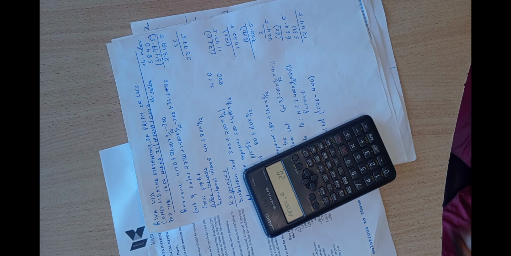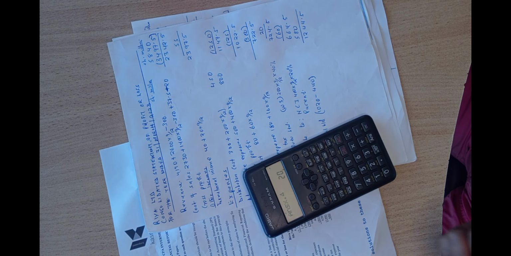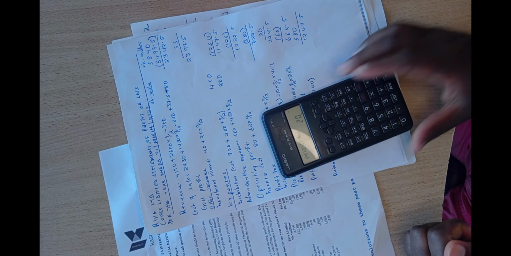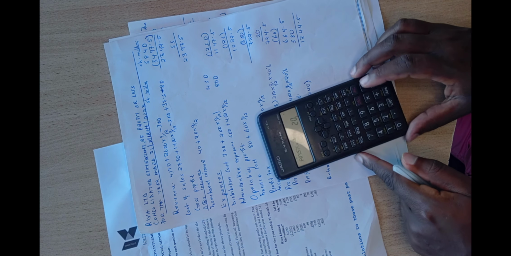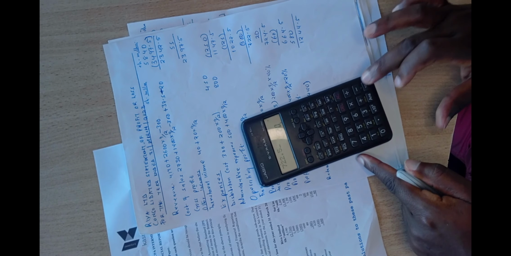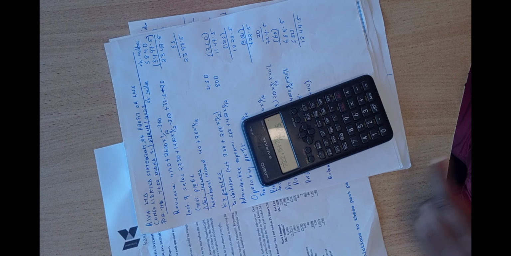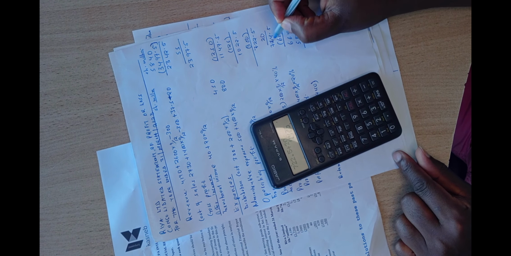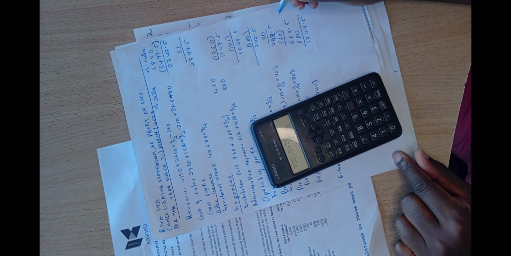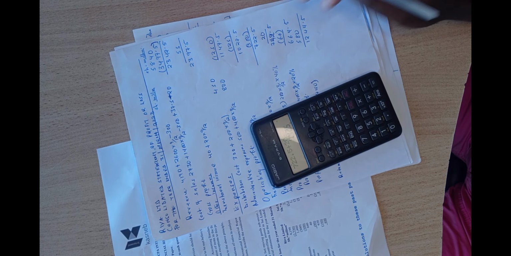I'm getting 20. I'm not getting 2, sorry. I'm getting 20 here. So this changes everything. So 20 and not 2. So if I add 20 here, 722.5 plus 20, I'm getting 742.5.